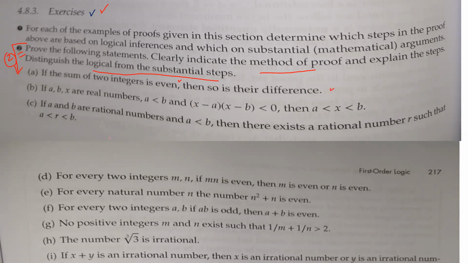Can it be proven? If a, b, x are real numbers, a less than b, and the product of x minus a and x minus b is less than 0, then a less than x less than b. So we're effectively saying that if a, b, and x are real numbers, a is less than b, and the product of the linear terms x minus a and x minus b is less than 0, then x lies between a and b, excluding the endpoints. So we have those exercises.